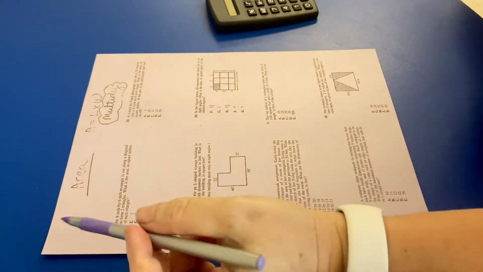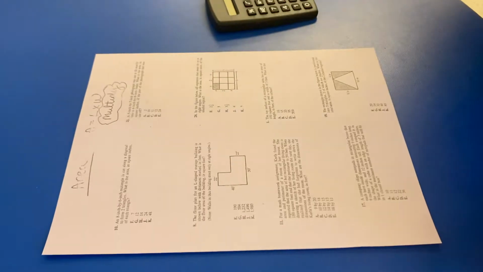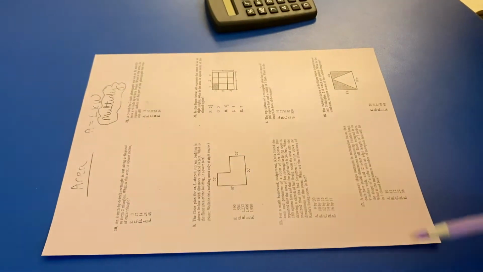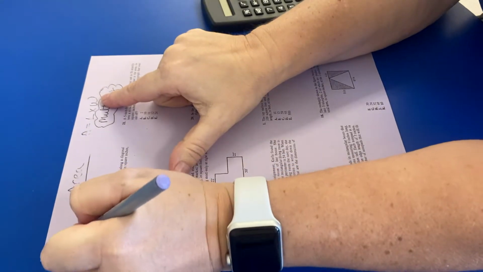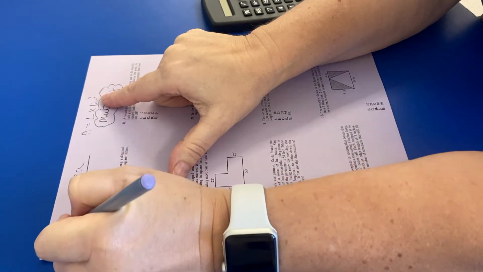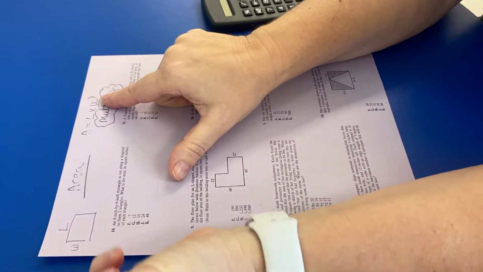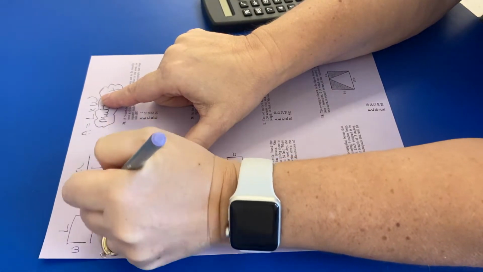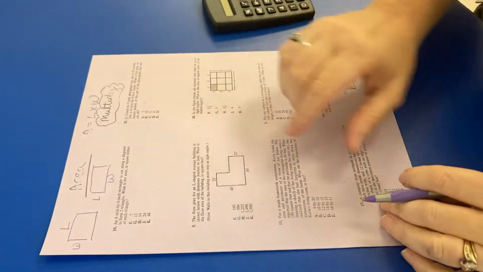Okay, so this worksheet is area. You're going to have to reach back to your elementary days or maybe your middle school days and remember that area is length times width. So let's just draw this out. Length times width, okay? It doesn't matter, you can do length times width or width times length.